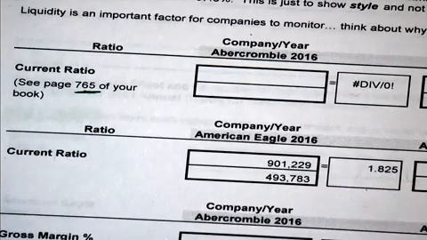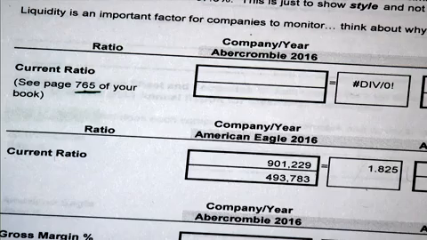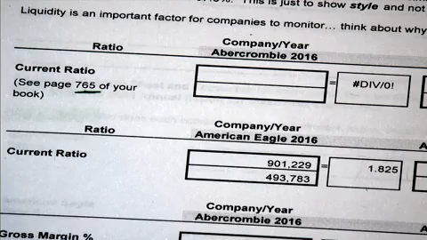And when you read your textbook, it says any current ratio over 1 is considered a good ratio. What does that mean? Looking at that information, what does that mean? Any number greater than 1 is considered good.